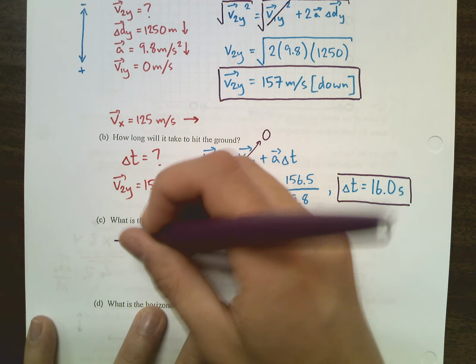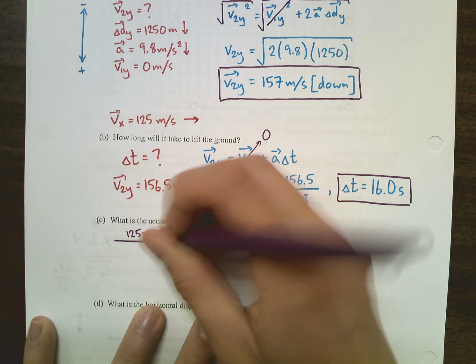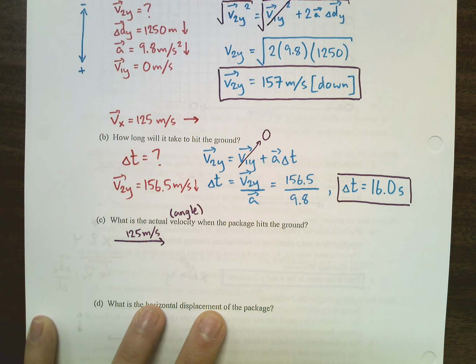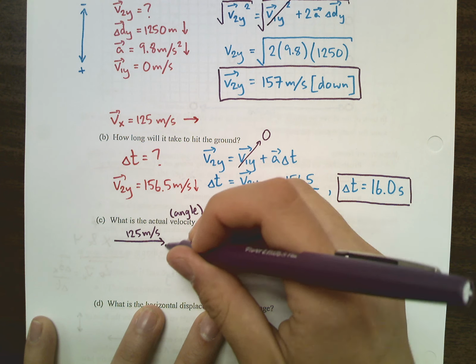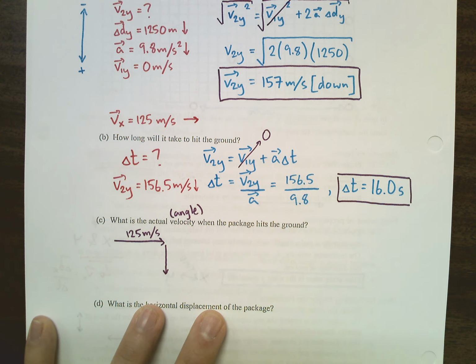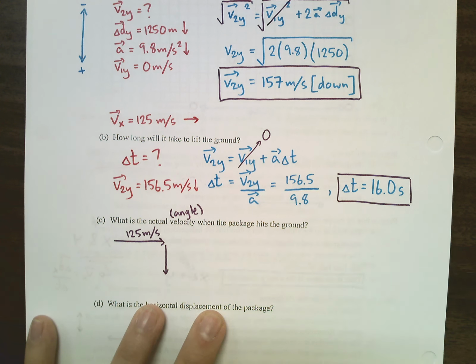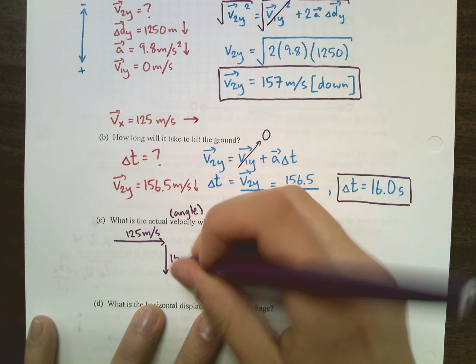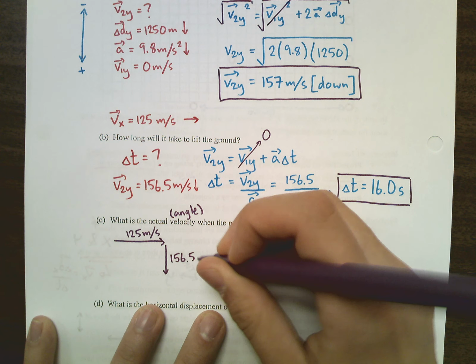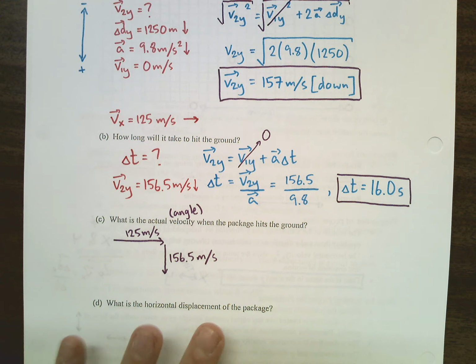So I've got 125 meters per second to the right or forward. And then we calculated that it was 157 or 156.5. Let's use that. 156.5 meters per second down.